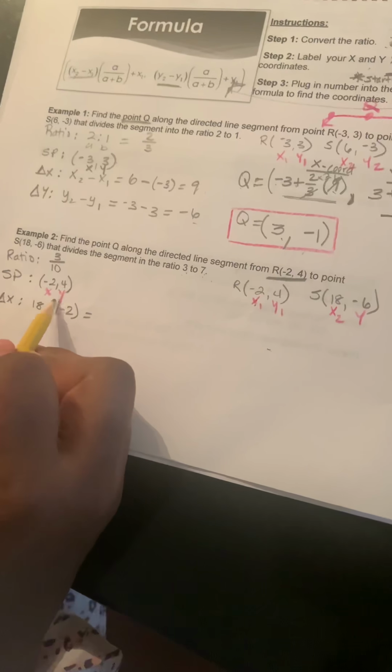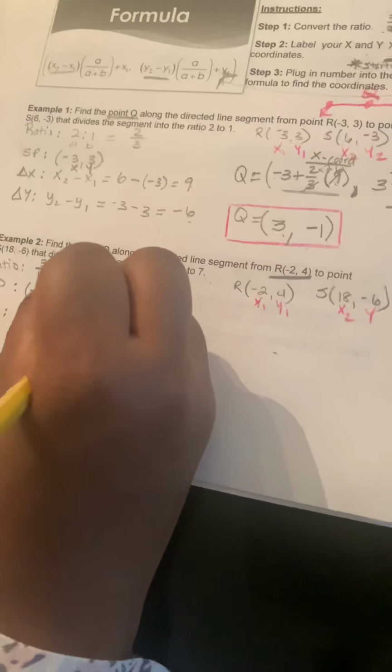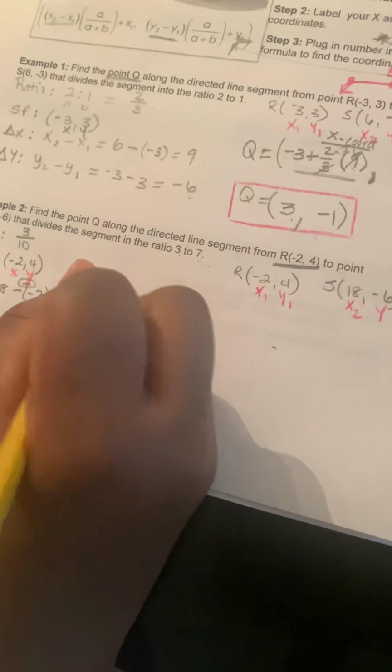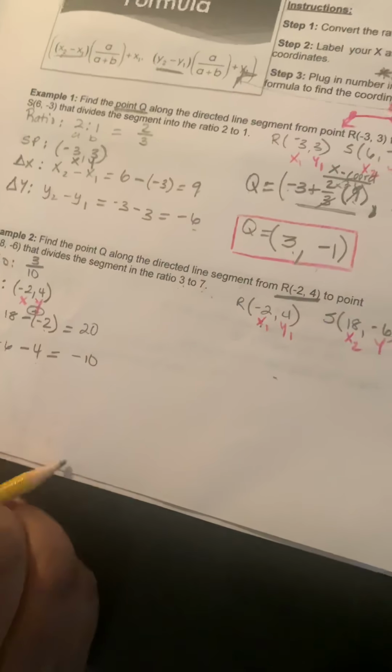That turns into a positive because it's a double negative. So 18 plus 2, which is 20. And then the change in Y becomes -6 minus 4. So a negative plus a negative gives us a negative number, which is -10.